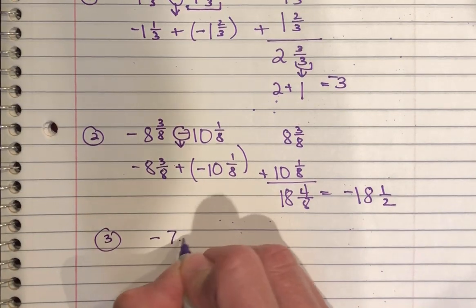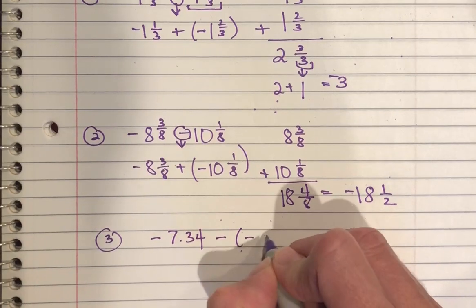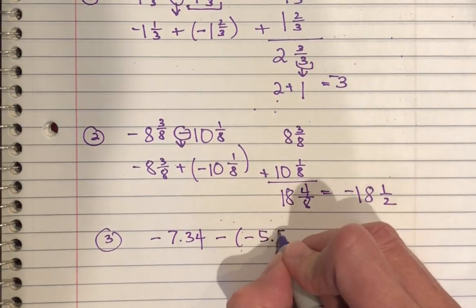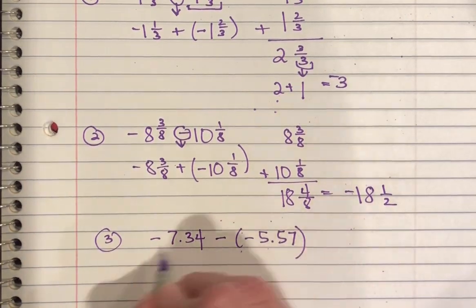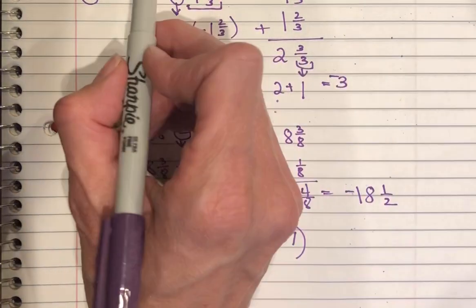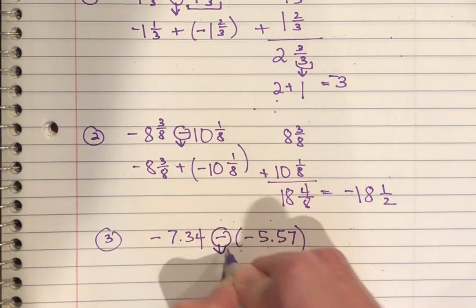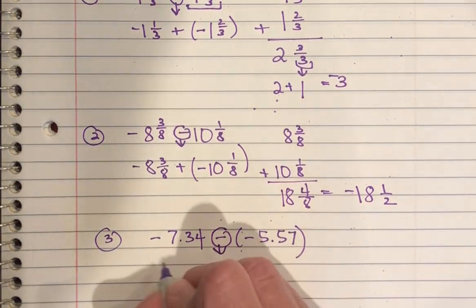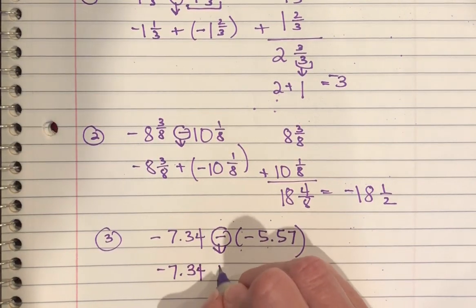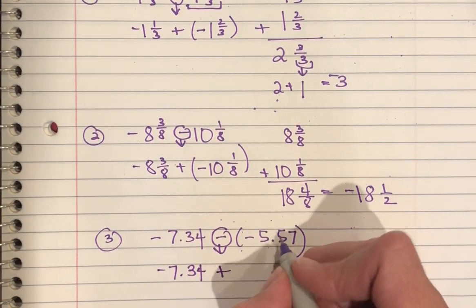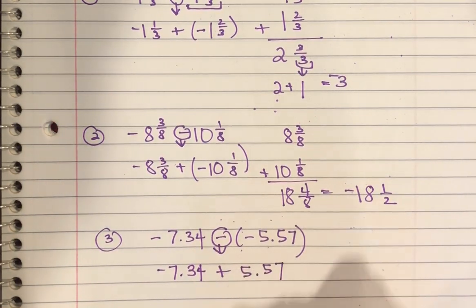Negative 7.34 minus negative 5.57. So sometimes it's helpful to think of these as dollar amounts. And again, we need to apply this concept here. Instead of subtracting, we're going to add the opposite. So drop down your first number. Subtraction changes to addition. And the opposite of negative 5.57 is a positive.